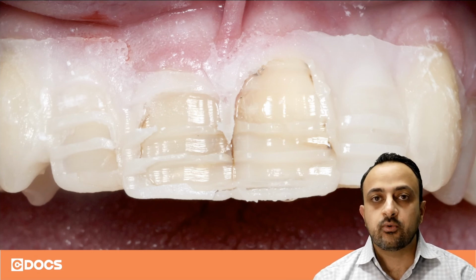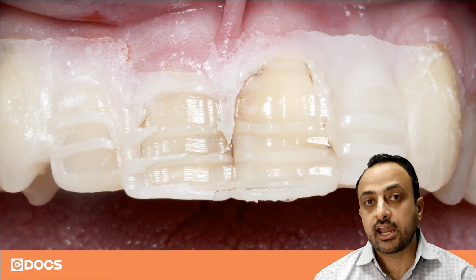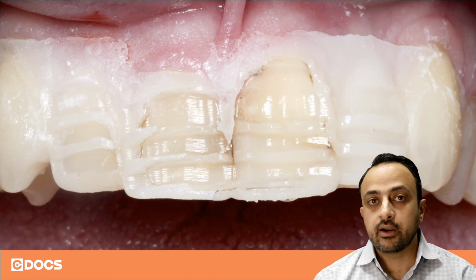So just an easy way to get information into the patient's mouth to guide you in your preparations so that you're only preparing the areas that are needed.